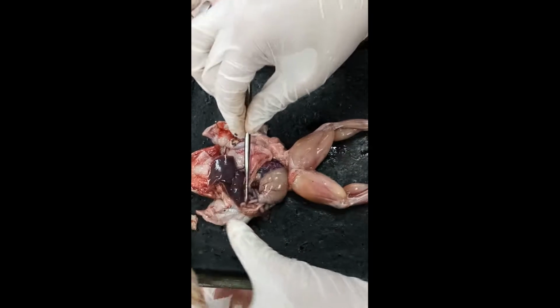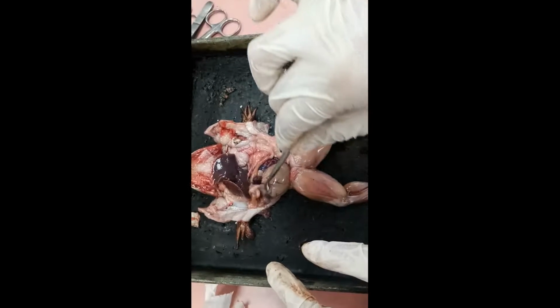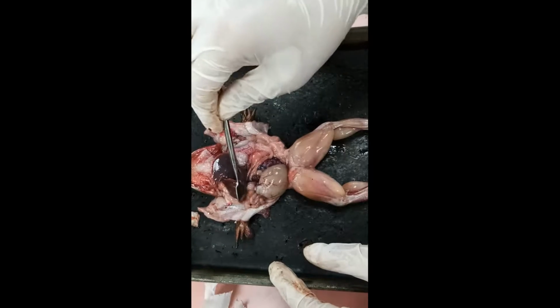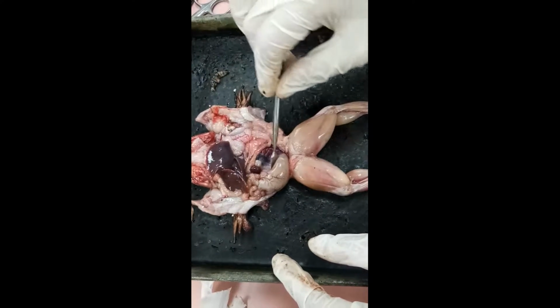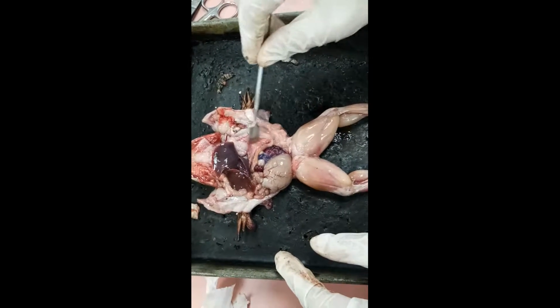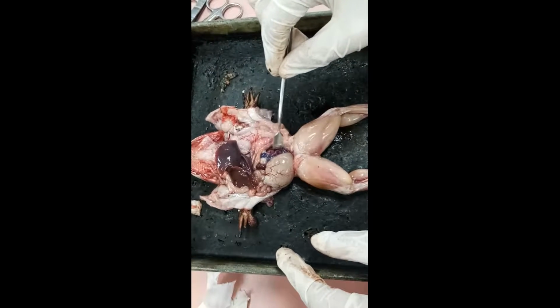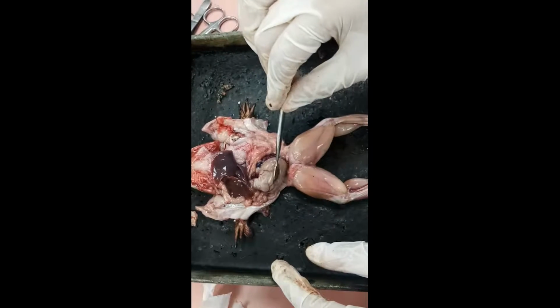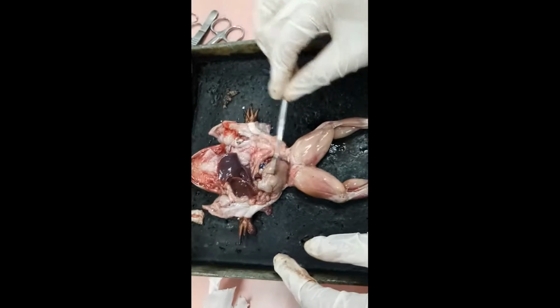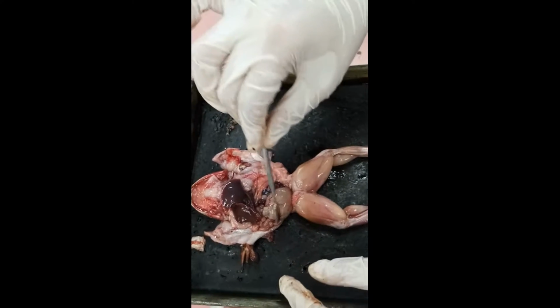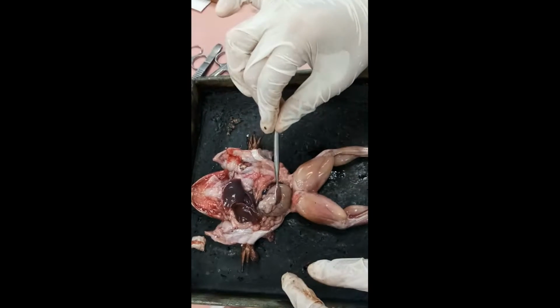This is the intestine, small intestine. The absorption of the nutrient mainly occurs in the intestine. This is the large intestine. Absorption of water occurs here. This is the urinary bladder of the frog, occupied with urine.